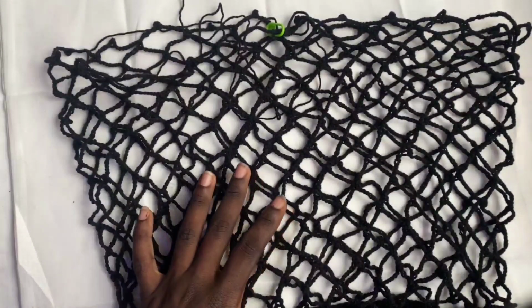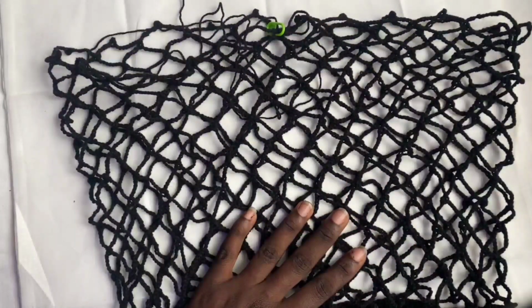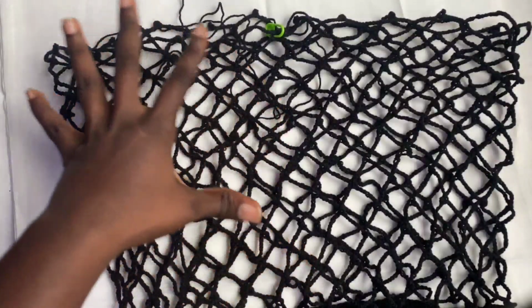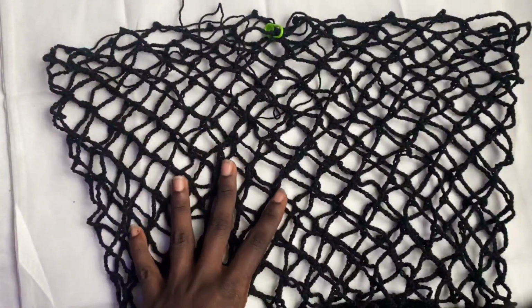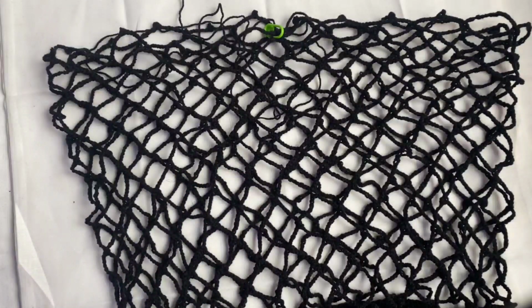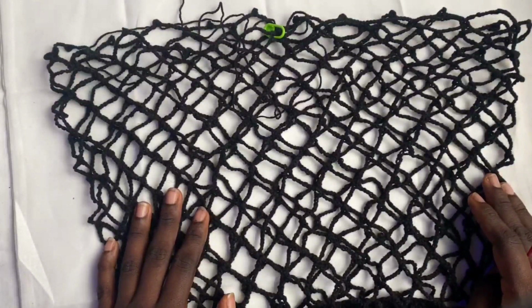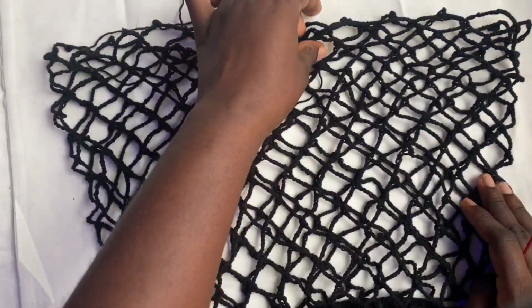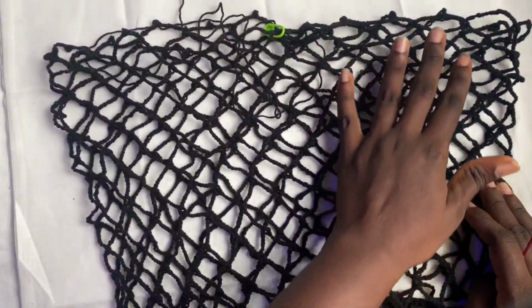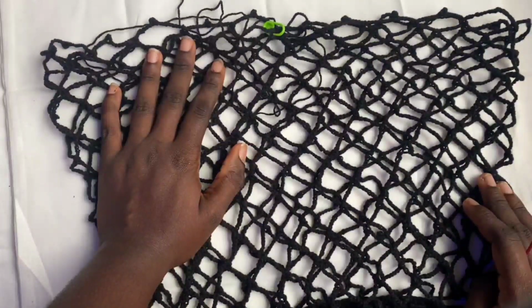So here I repeated 8 rows of the diamond mesh stitch, and we have been maintaining 22 mesh stitches, okay? If yours is an odd number, you could figure it out with the separation, okay? The next step is to work the crotch area before we work on one pant leg and the other as we normally do for trousers.